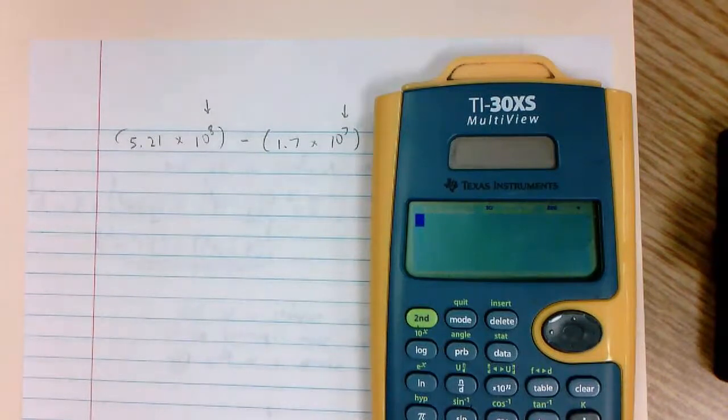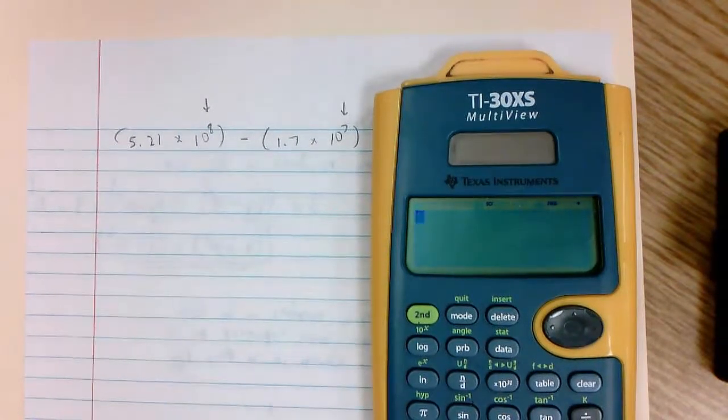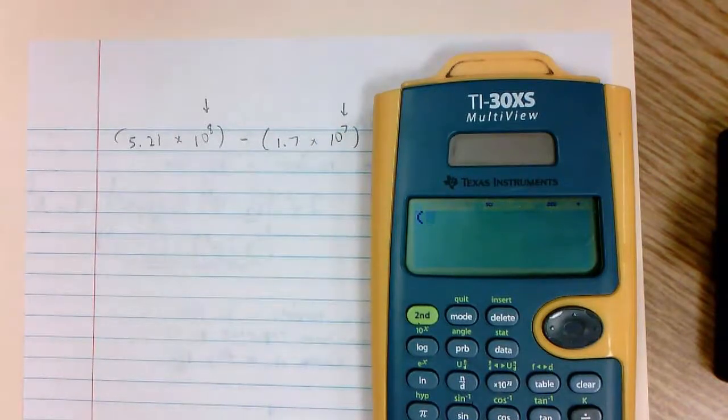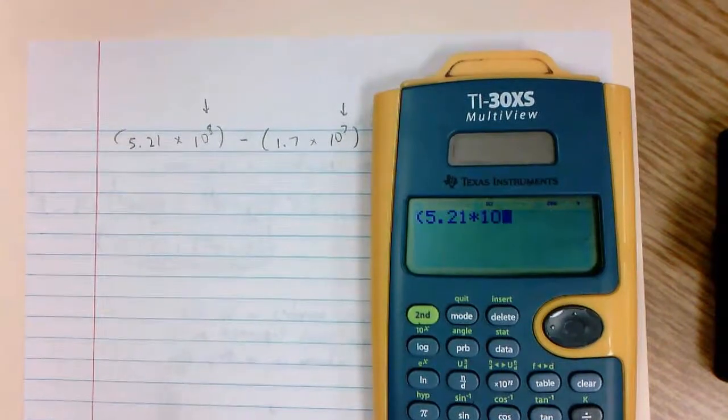Now look, I could type this number into my calculator. Make sure if you use your calculator, which sometimes is faster and sometimes is slower, that you type it in like it looks in the problem. Use the parentheses when you're doing scientific notation. This would be parenthesis 5.21 times 10 to the 8th power.